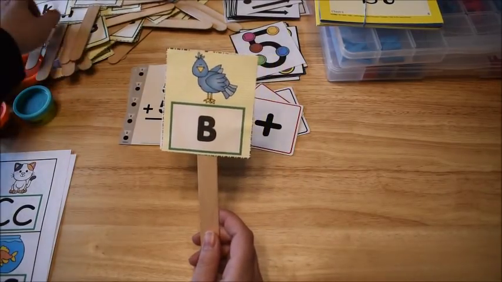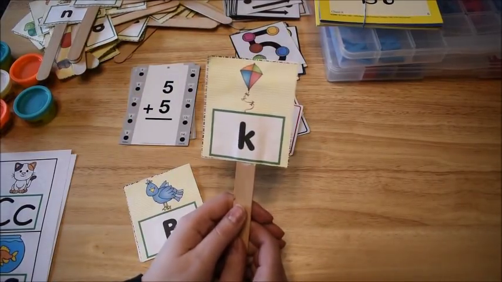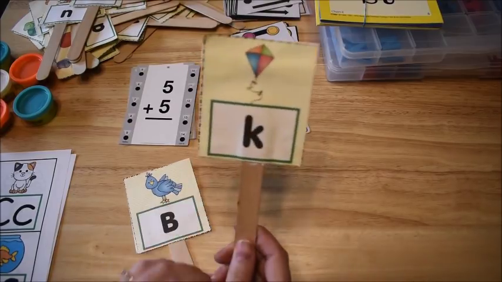Or we'll pick out a different one. K says K in kite. K says K, K, K.